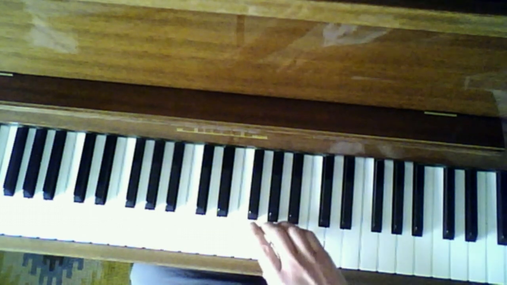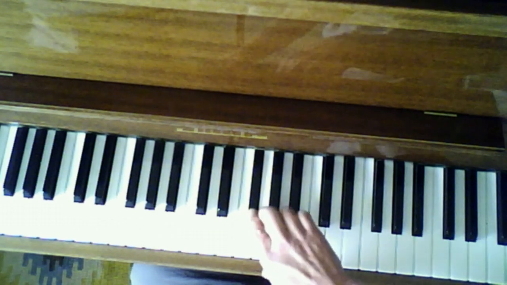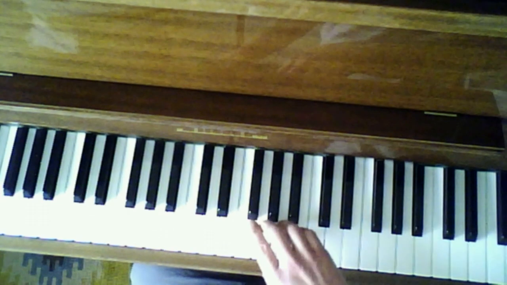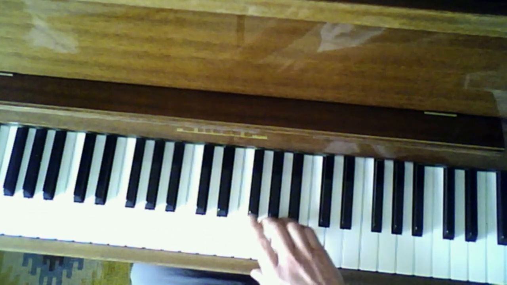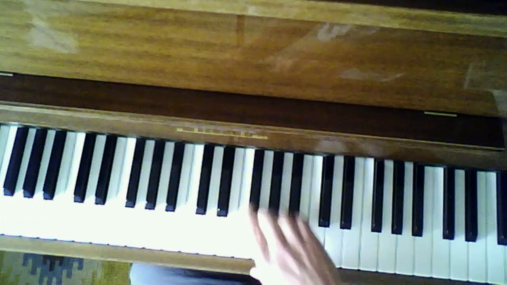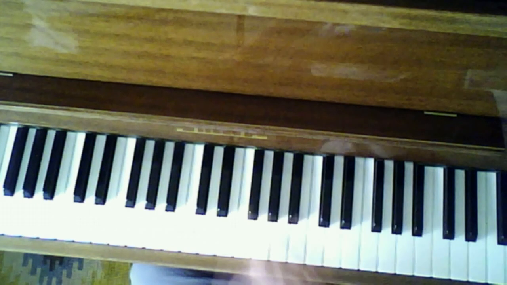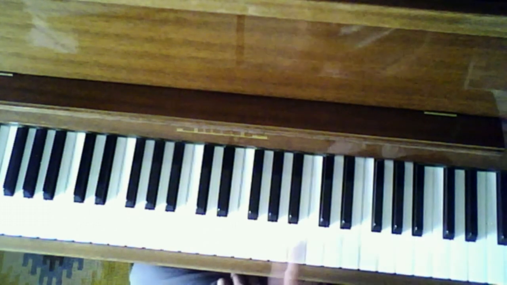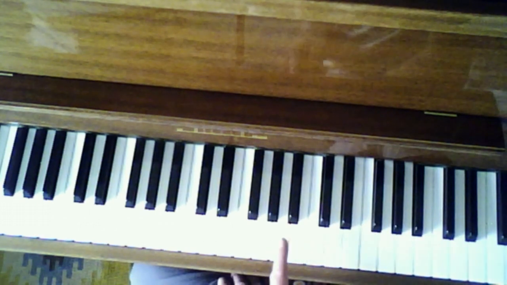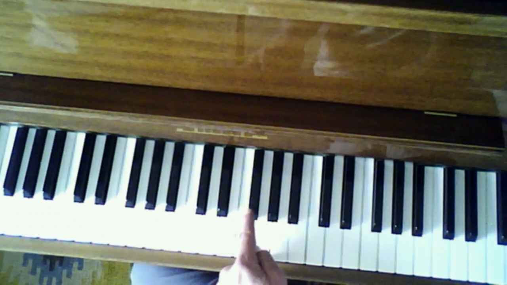So that would be la, la, la. If it helps, think of God Save the Queen. God save our gracious Queen. So those are all the possibilities that you will have going from the second note of the scale.